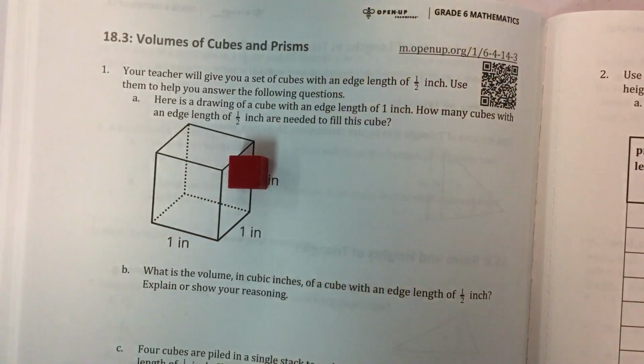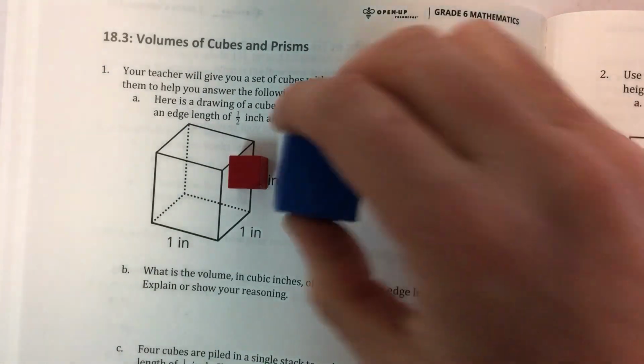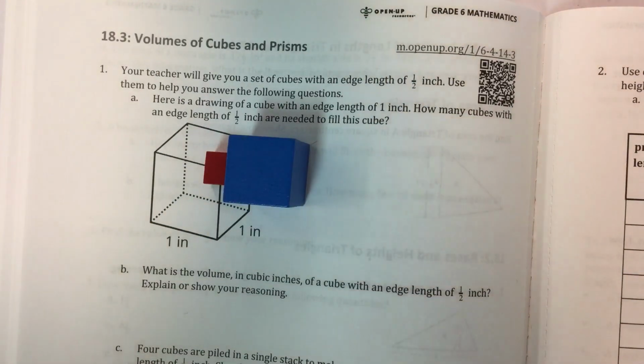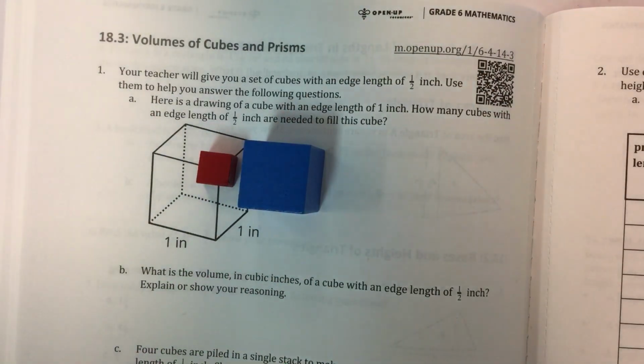So I have some ½ inch cubes here to help us. I also have a 1-inch cube here, a cube with a side length 1 inch to help us. So A says, here is a drawing of a cube with an edge length of 1 inch. That would be the blue cube here. How many cubes with an edge length of a ½ inch are needed to fill this cube?